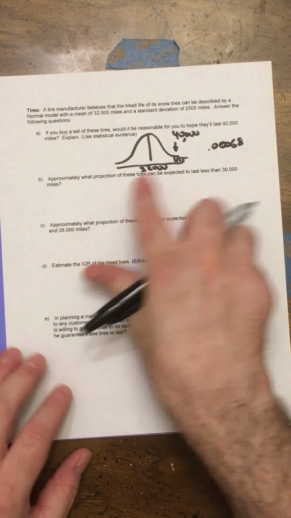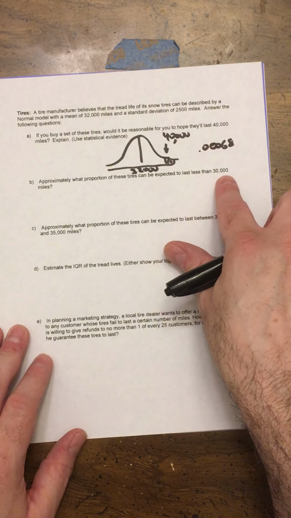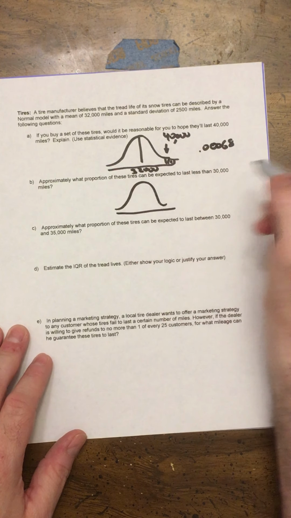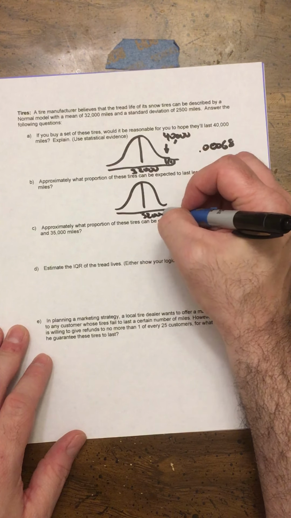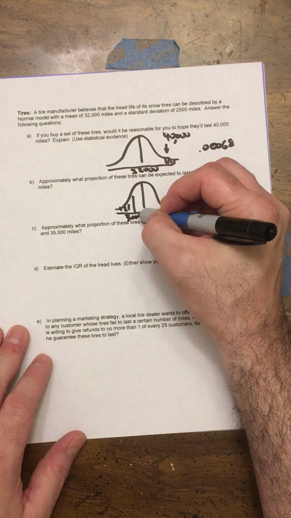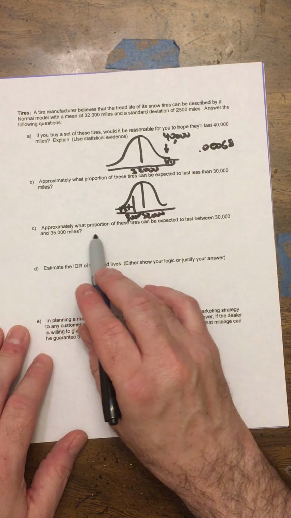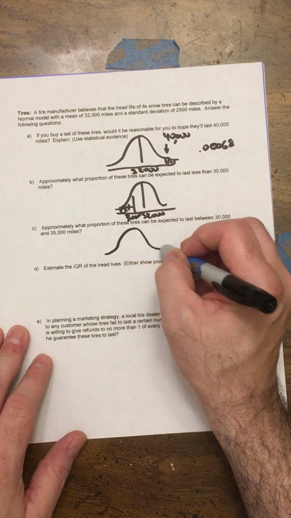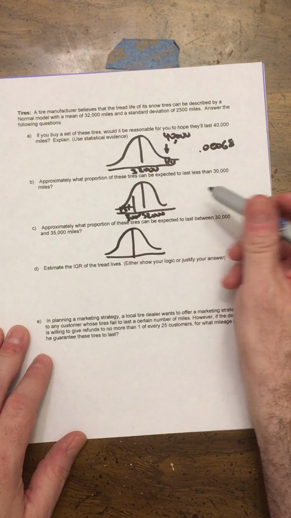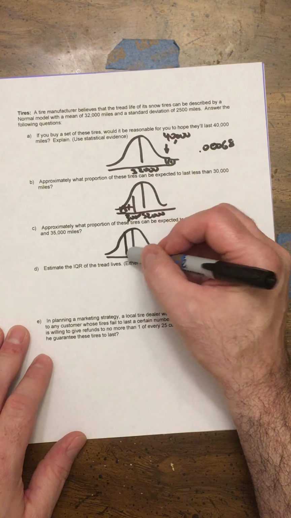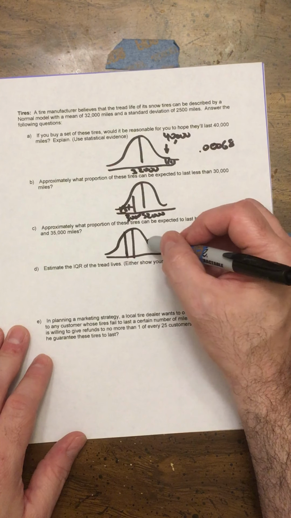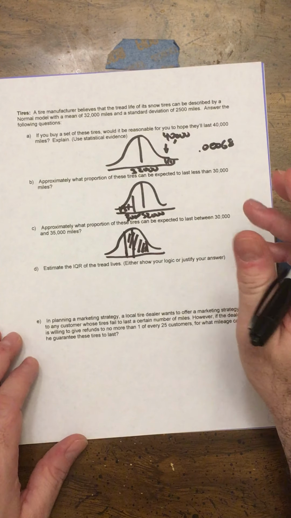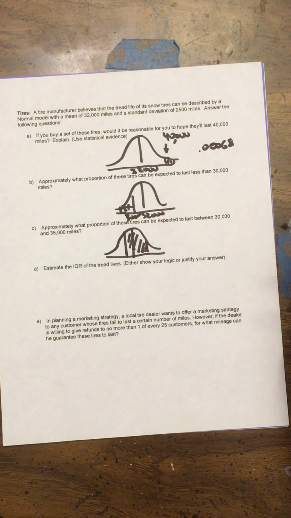Okay, what proportion of the tires can be expected to last less than 30,000 miles? You know how to do this already. Your mean is 32,000, so you're talking about 30,000 or less here. Approximately what proportion of tires can be expected to last between 30 and 35,000 miles? So again, here's your mean, 32 is the middle, and you want to go from 30 to 35, and you'd be finding that area in there. I think you have no problem with that. All right, now D and E are good questions.